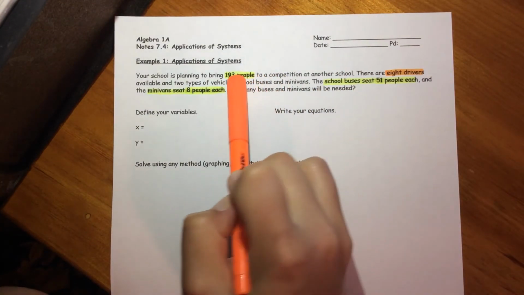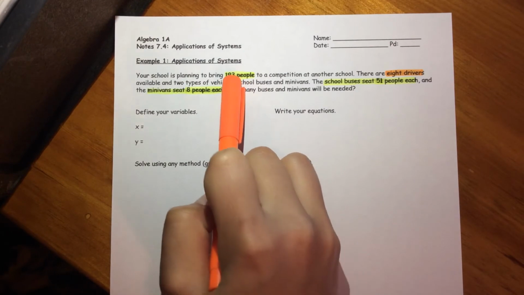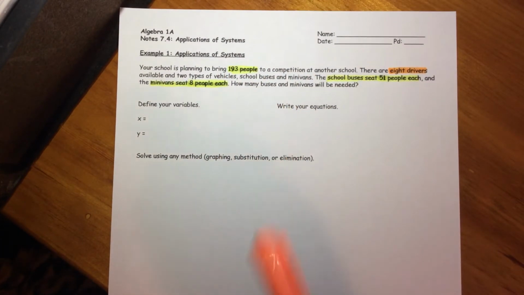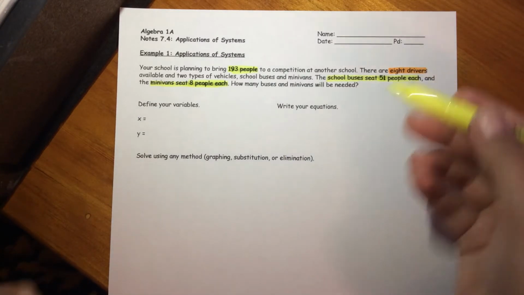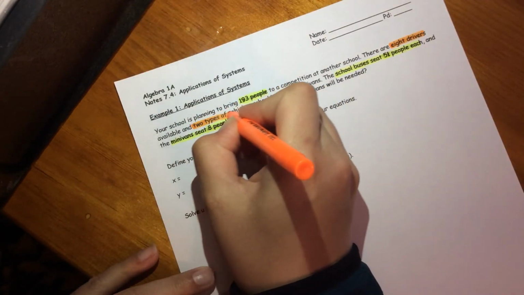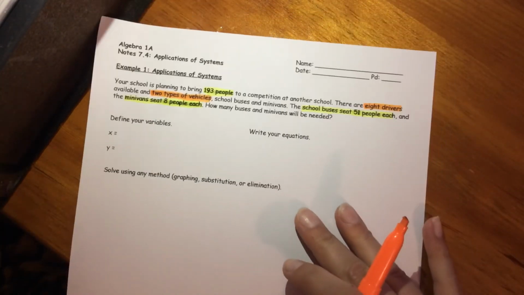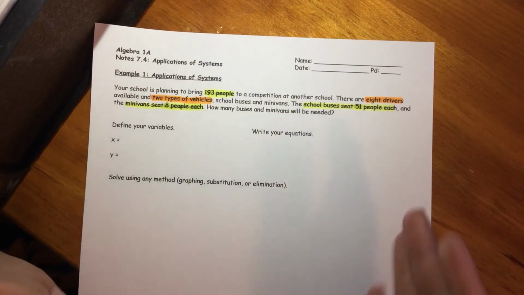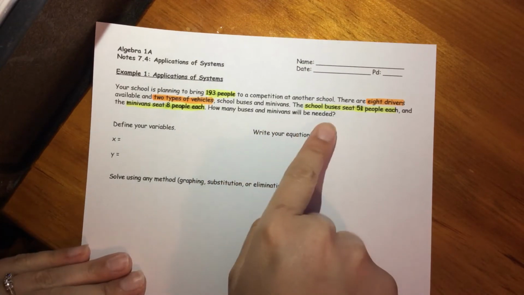Okay, and notice how I have people highlighted in the same color as the other people numbers. So I have the topics staying together, and we have 8 drivers. So here we go, 2 types of vehicles. So 2 vehicles, 8 drivers. That topic goes together as well. Okay, so now how many buses and minivans will be needed?